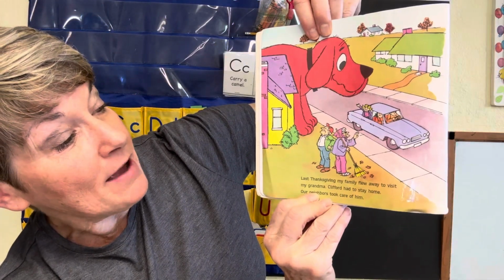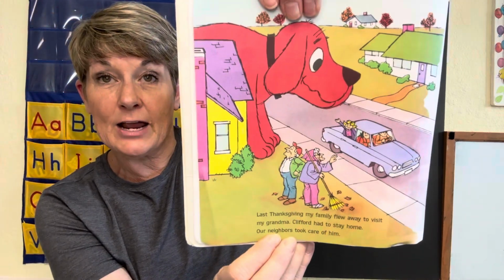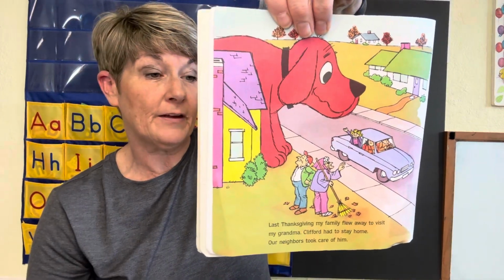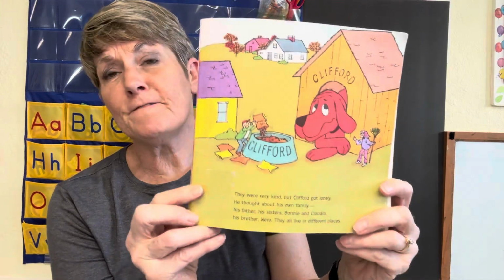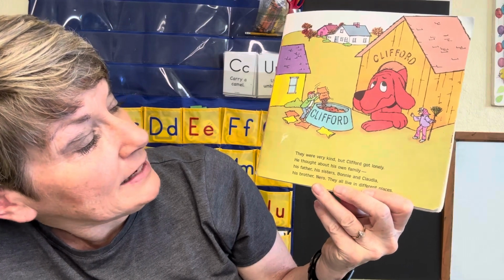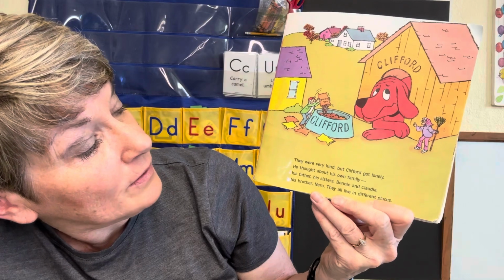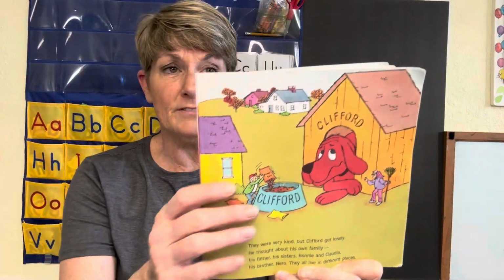Last Thanksgiving, my family flew away to visit my grandma. Clifford had to stay home, and my neighbors took care of him. They were very kind, but Clifford got lonely. He thought about his own family, his father, his sisters Bonnie and Claudia, his brother Nero. They all lived in different places.